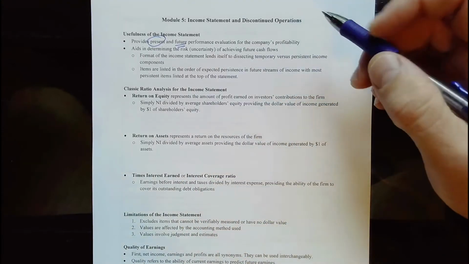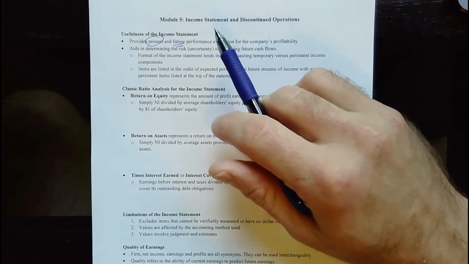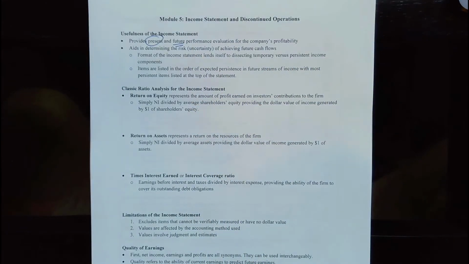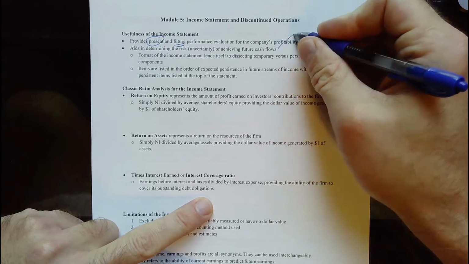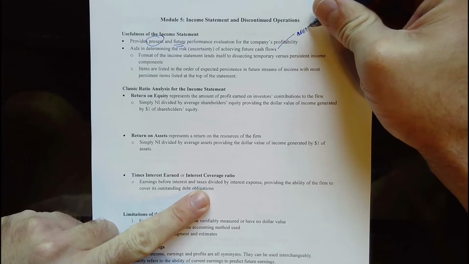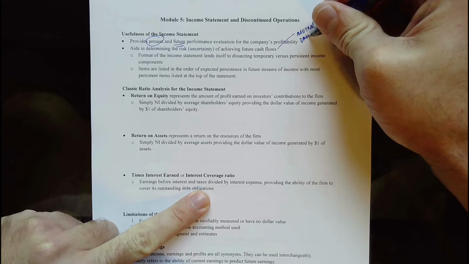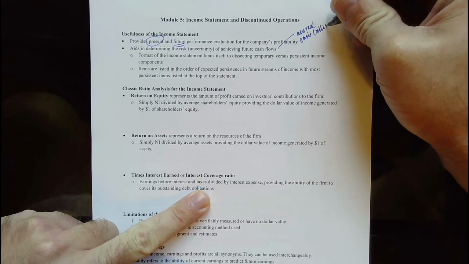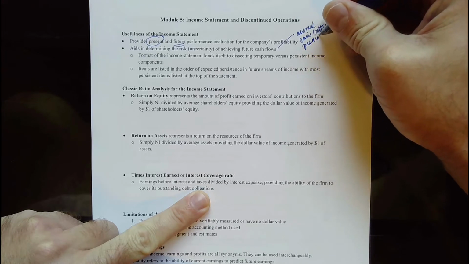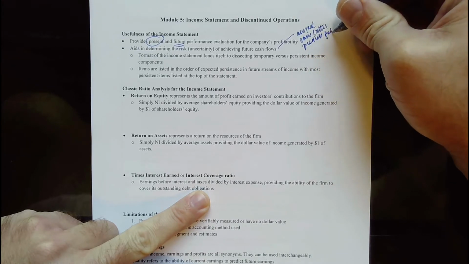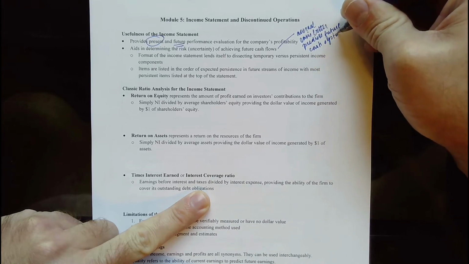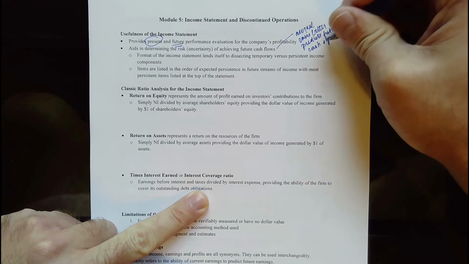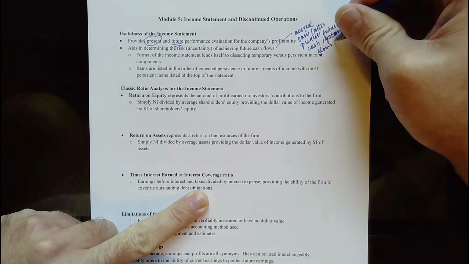It also helps us determine what's the risk or the uncertainty. Risk usually deals with how uncertain something is. If it's highly risky, it's highly uncertain, of achieving future cash flows. Remember that accrual basis accounting better predicts future cash flows than cash system accounting.